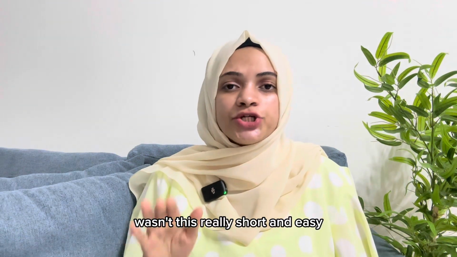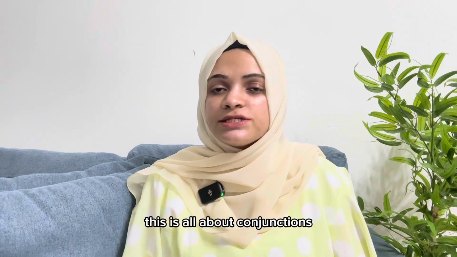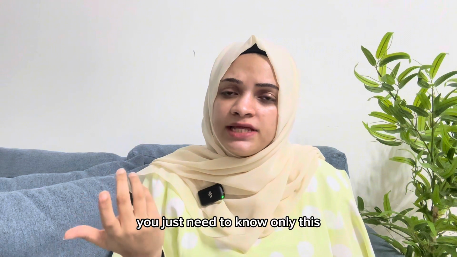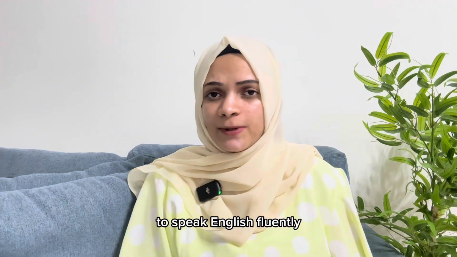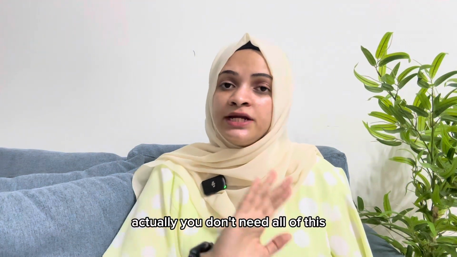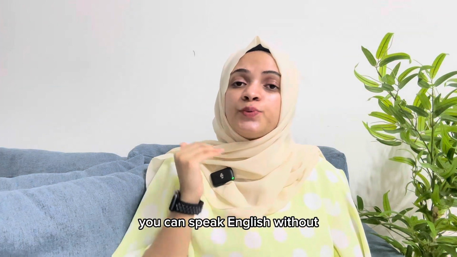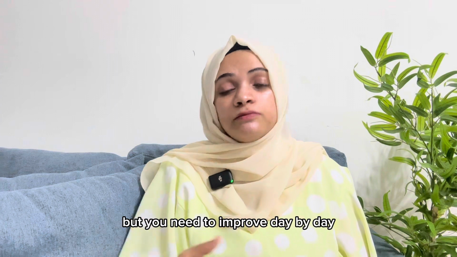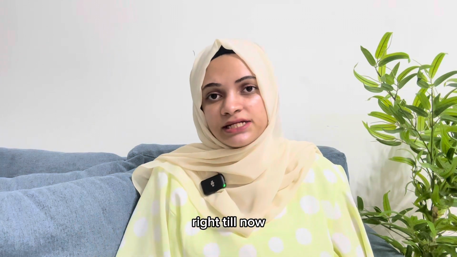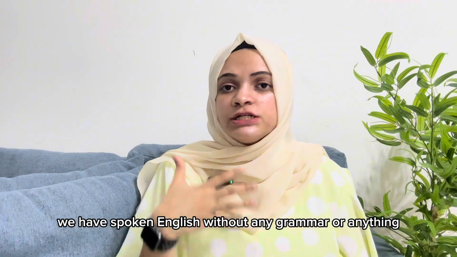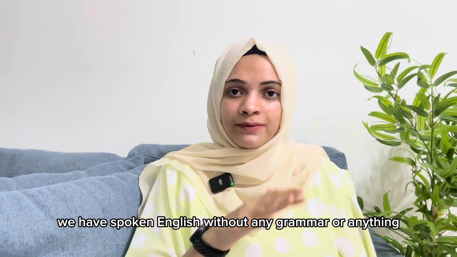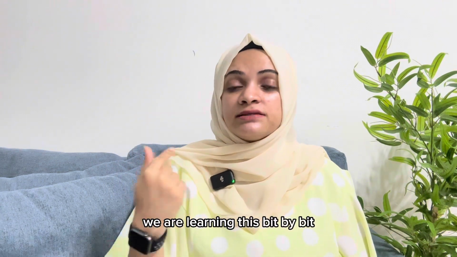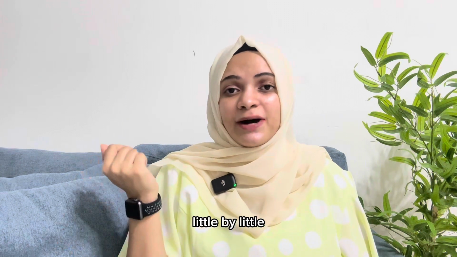Wasn't this really short and easy? This is all about conjunctions. You just need to know only this to speak English fluently. Actually, you don't need all of this. You can speak English without fearing grammar or anything, but you need to improve day by day, right? Till now, we have spoken English without any grammar. Now we need to add grammar into it. So we are learning this bit by bit, little by little.